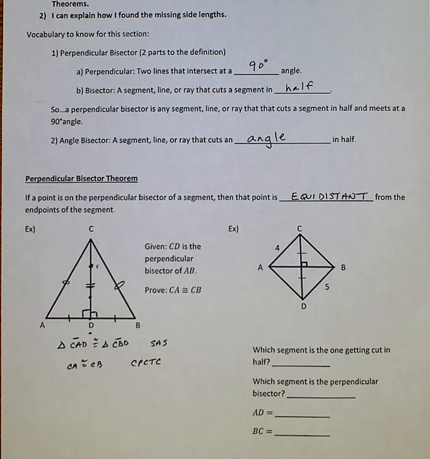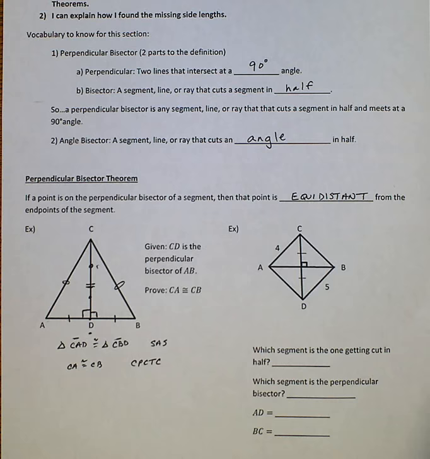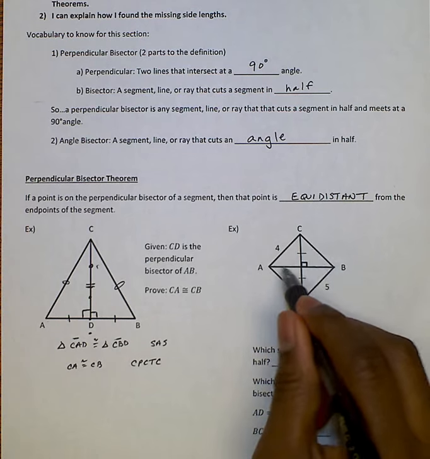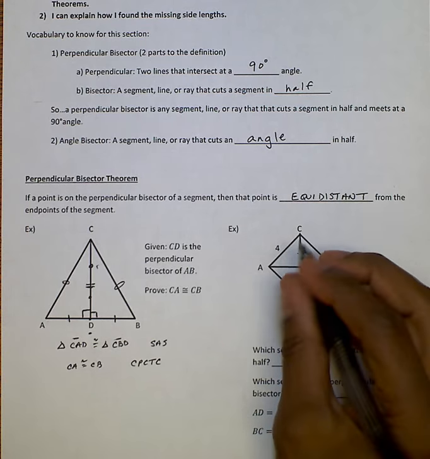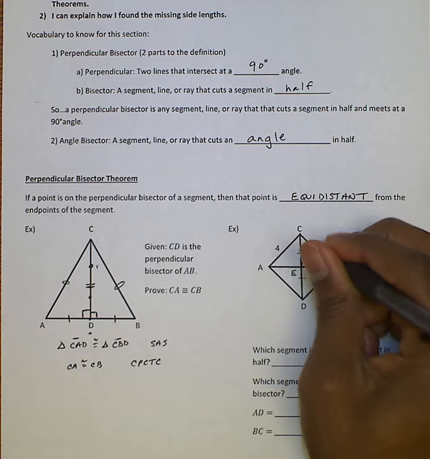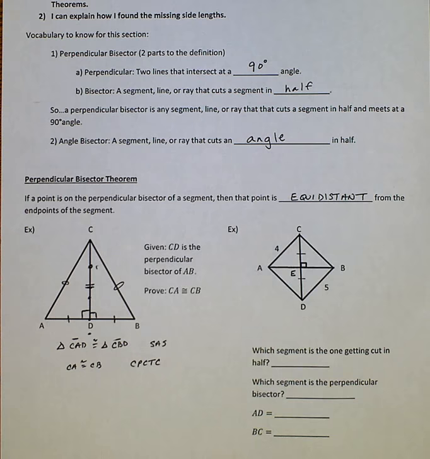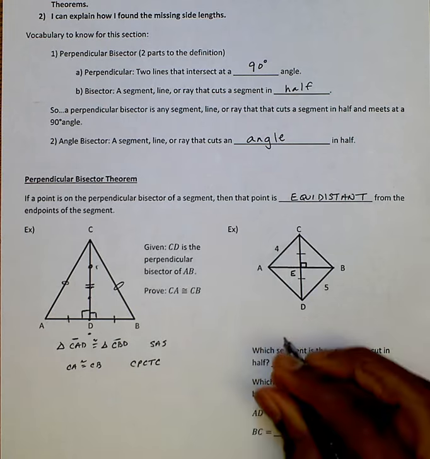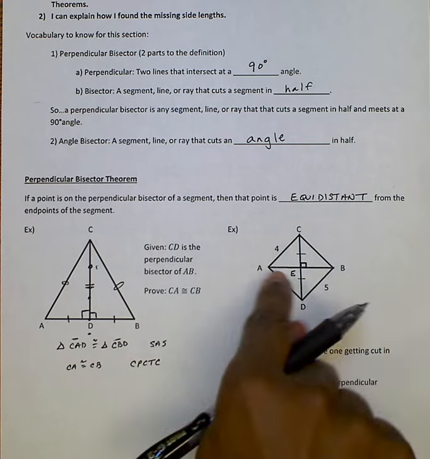Okay, let's look at the next example, kind of using this a little bit more than proving it. It asks which segment is the one getting cut in half. So what we want to see is where's the perpendicular bisector? Well, let's answer that question. I should maybe name this so I can refer to it while I'm talking. Let's just say CE and ED are congruent, right? So which segment's getting cut in half? CD is. So which segment is the perpendicular bisector? Since CD is getting cut in half, that means AB must be the bisector.